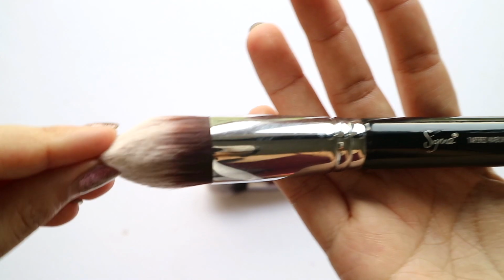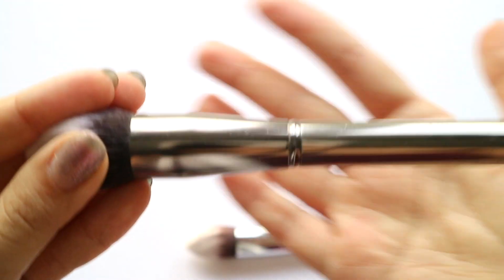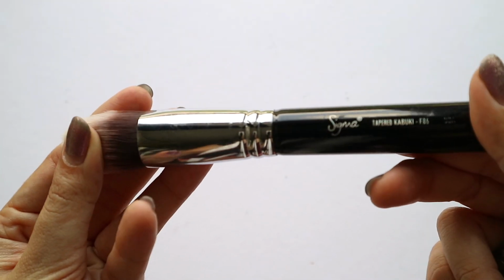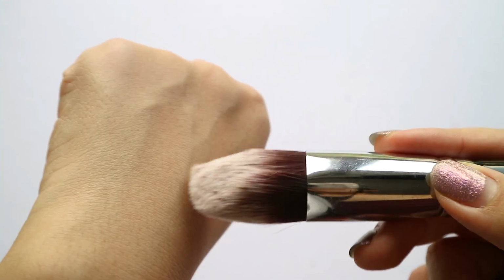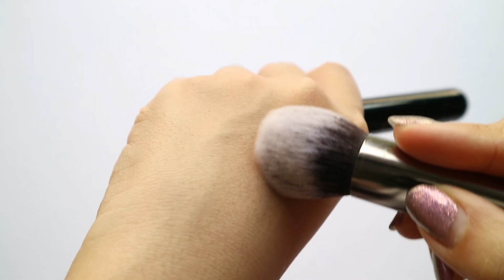As you can see, the Sigma one's a lot more tapered versus the Morphe one. But ultimately the shape is up to you, whichever you prefer. I feel that for under eye concealer, I prefer the Sigma one just because it's a lot more precise. So like I said, if I wanted to clean up maybe my eyeshadow, I can at least have that control. Versus this one, the line may not be as straight.